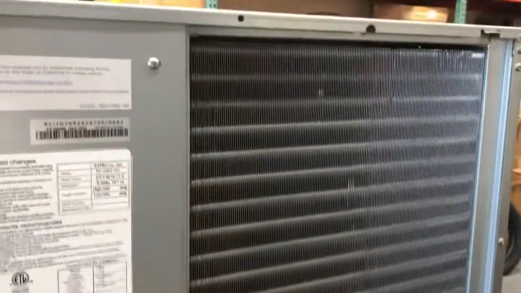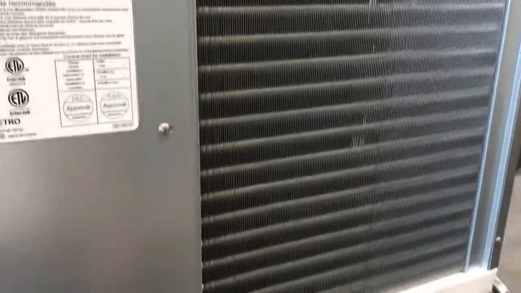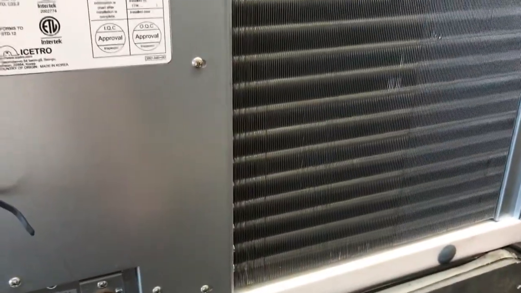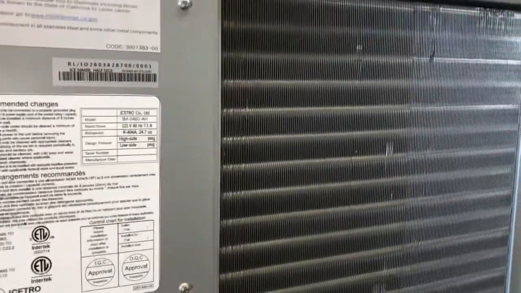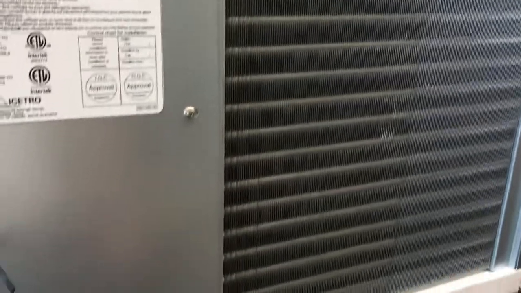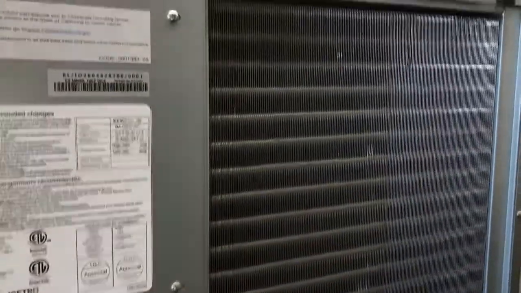Now if we come around to the back side, you can get a better look. We'll take this air filter off. This is the condenser on an ice machine. Now they don't look too terribly different for air conditioning. The only difference is it's going to be outdoors, sitting on the ground, and it's going to be much larger because you have to cool down an entire house. But this is what the condenser looks like.